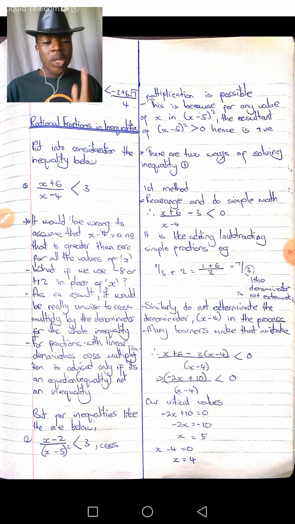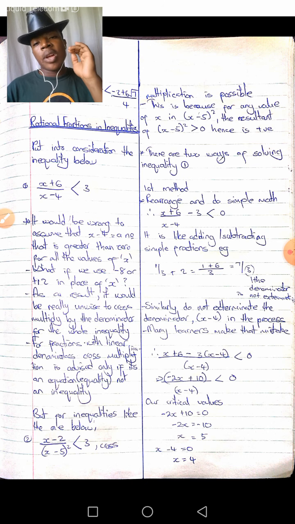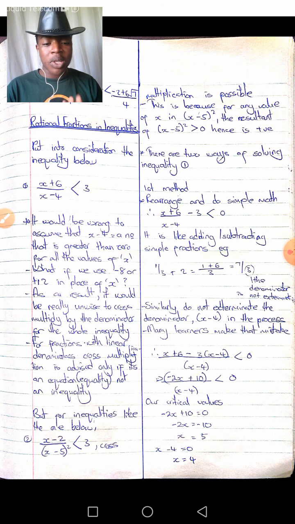Of course, you need to come up with the critical values. How do you come up with the critical values? You take the numerator, you equate it to 0. You take the denominator, you equate it to 0. Those are your critical values. You've got x is equal to 5 and x is equal to 4 as our critical values.